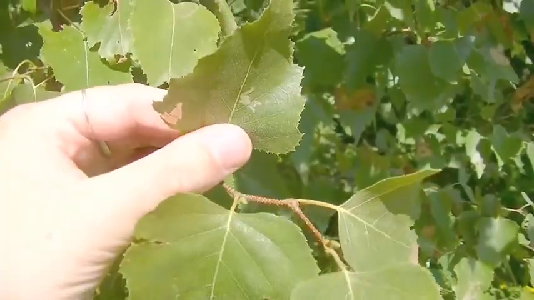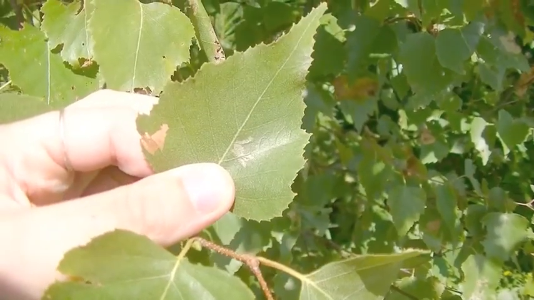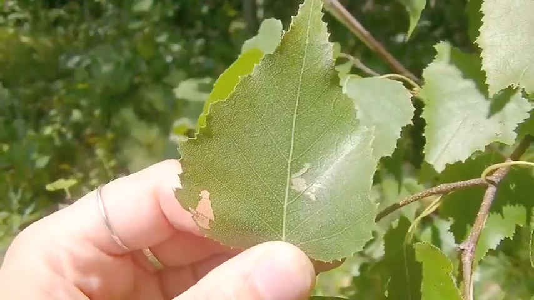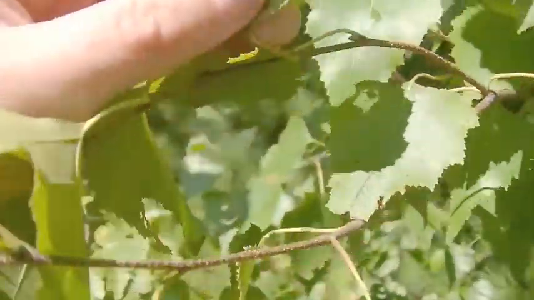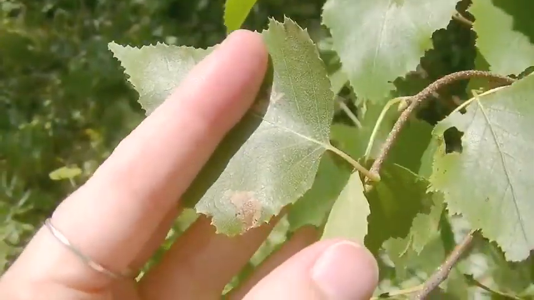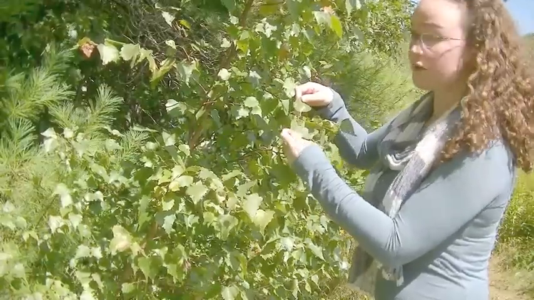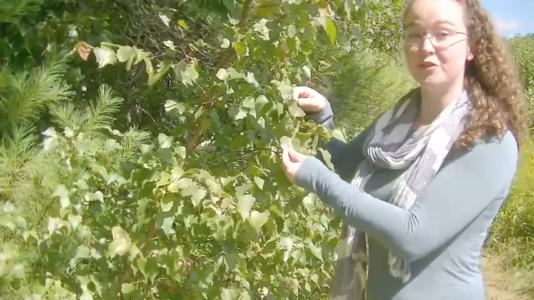If we look closely at the leaf edges, we can see that it's toothed or serrated. The leaves come to a long tip, and the base of the leaf is very flat. If we use all these characteristics, we can tell that this is a gray birch tree.